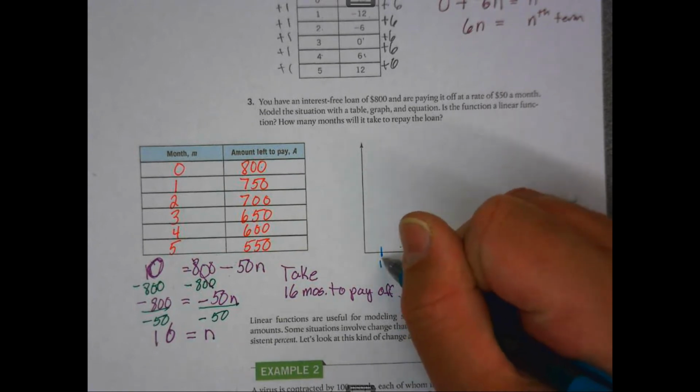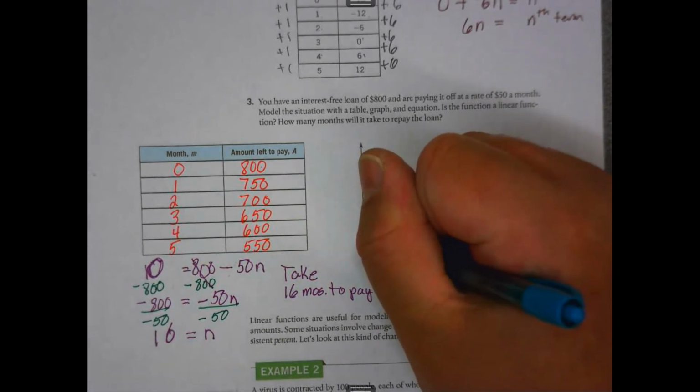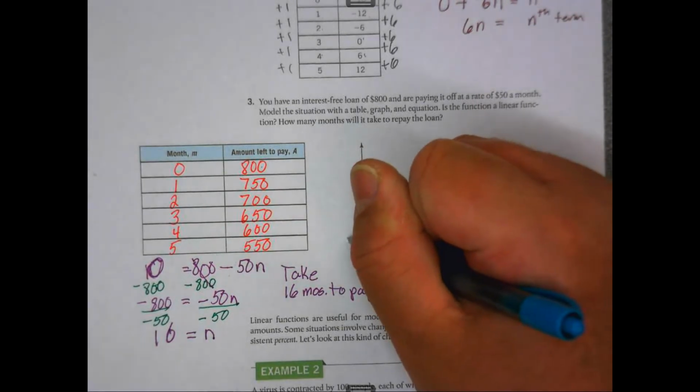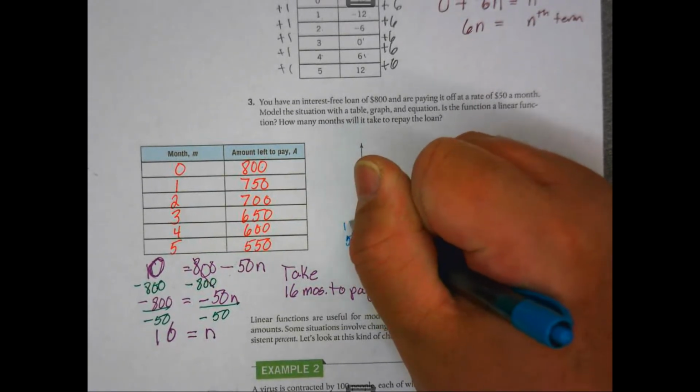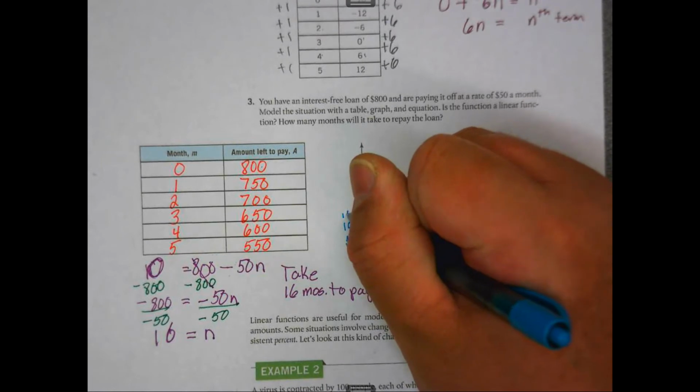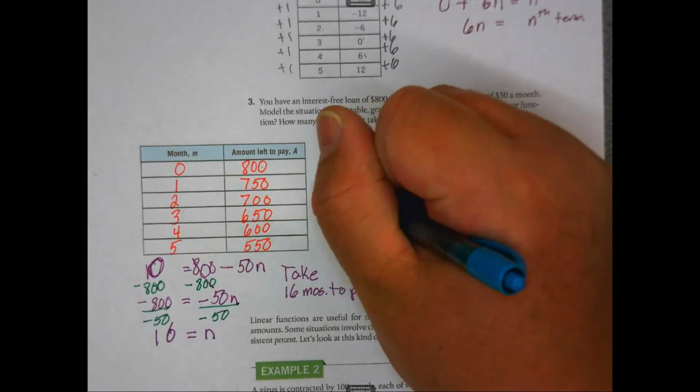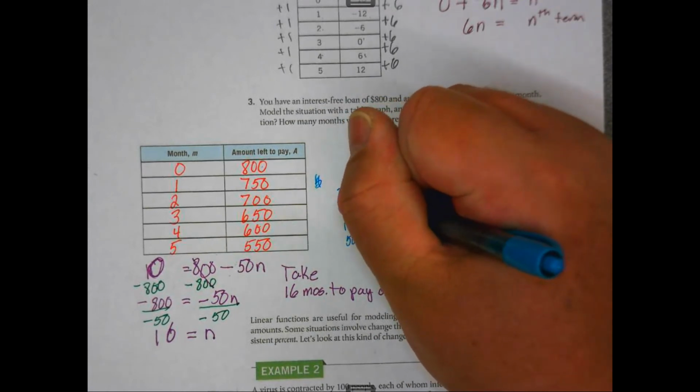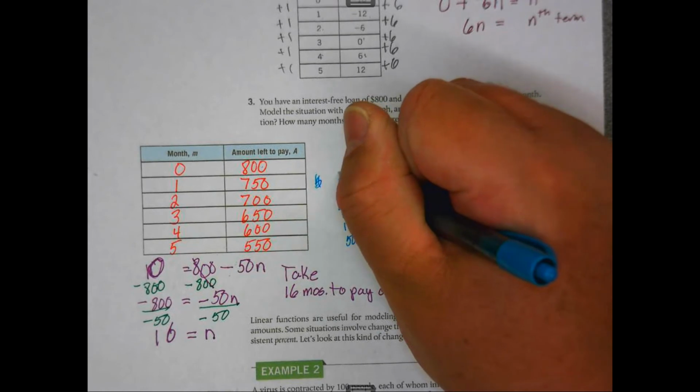One, or you could put July. Let's see, 50, 100, 150, 2. So I'll put my dollars here. 250, 3, 350.